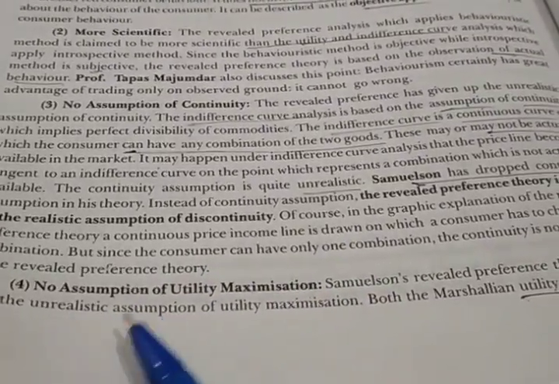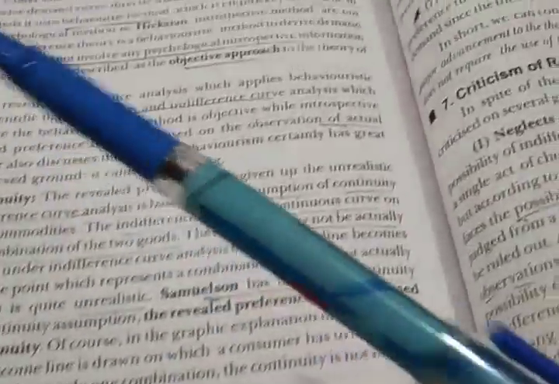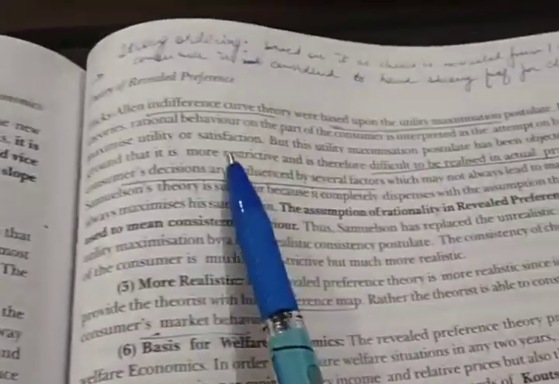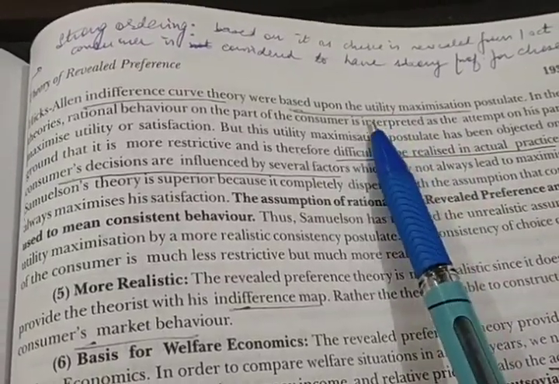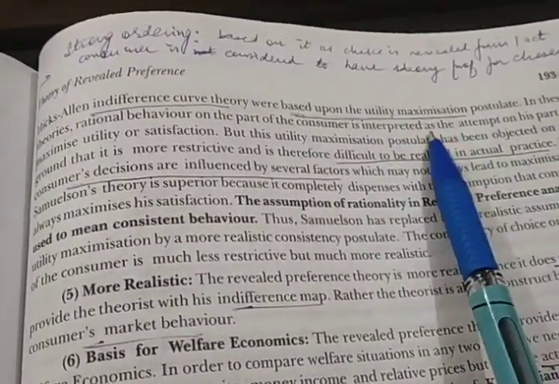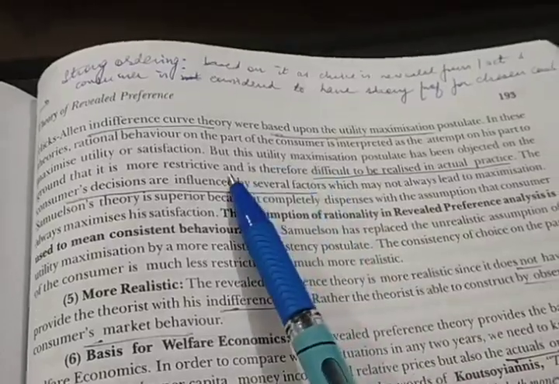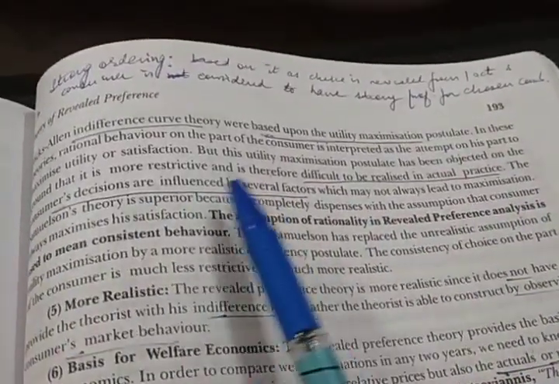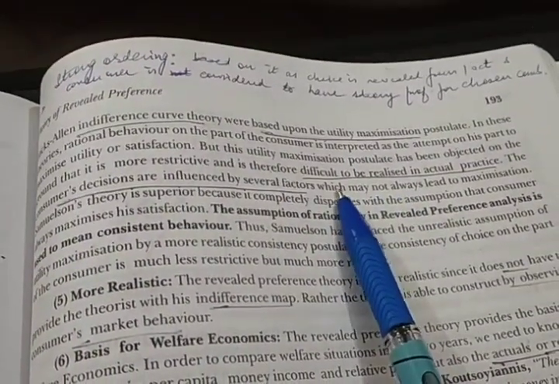Then, no assumption of utility maximization. In both the utility analysis as well as in the indifference curve analysis, we used to talk about the maximization of utility. That is, a consumer tries to get maximum utility from whatever combination that he is purchasing. But Samuelson is of the view that it is not possible to have maximum utility from every type of purchase that the consumer is having.